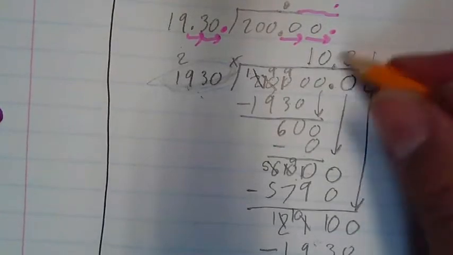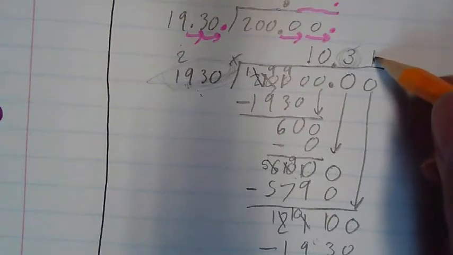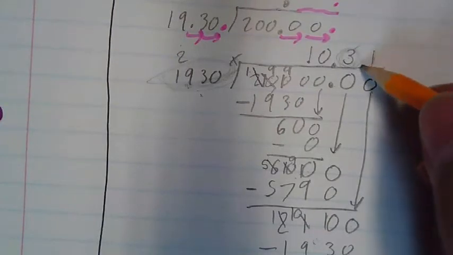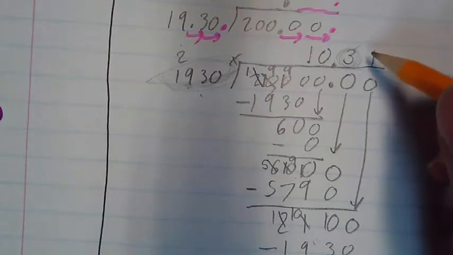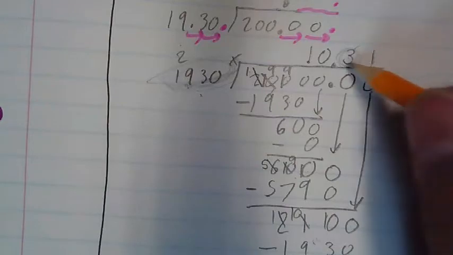Again, we're focusing on the tenths place. Look to the right. 5 or more, raise the score. 4 or less, let it rest. So if the number is 5 or more, you add 1 to this, and this becomes 0. But it's 1, so it stays the way it is.